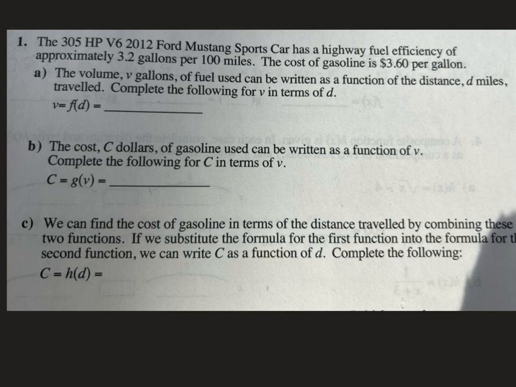Alrighty, let's take a look at this question. So, a car. I'm going to highlight a few things here. The car has a highway fuel efficiency of approximately 3.2 gallons per 100 miles, and the cost of gasoline is $3.60 per gallon. We're going to need that information in a minute, so we highlighted it.